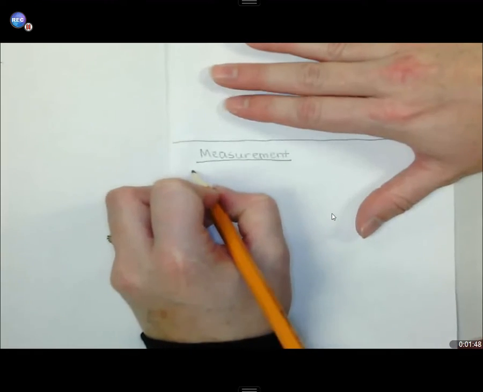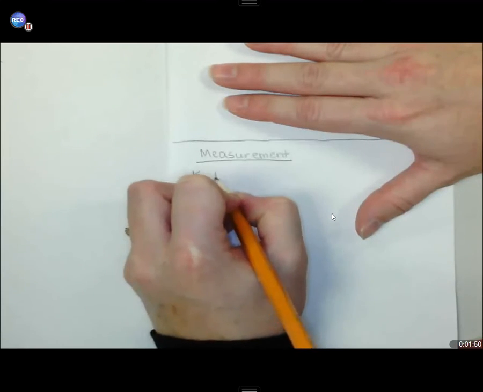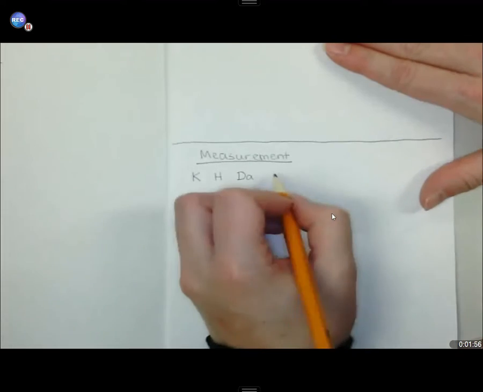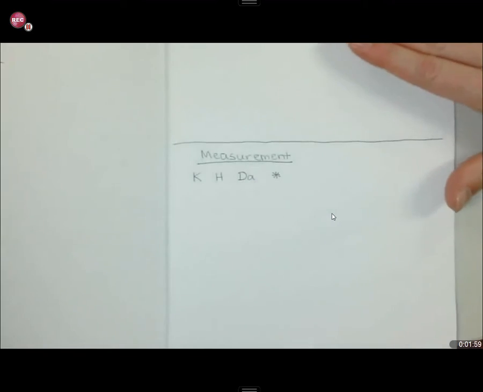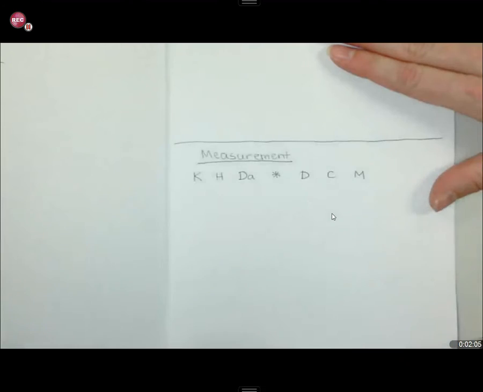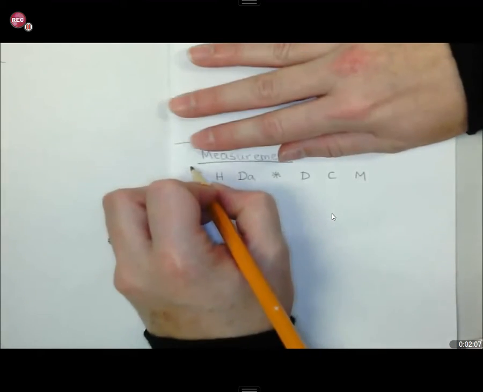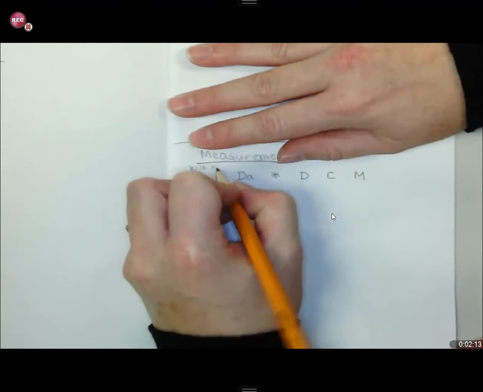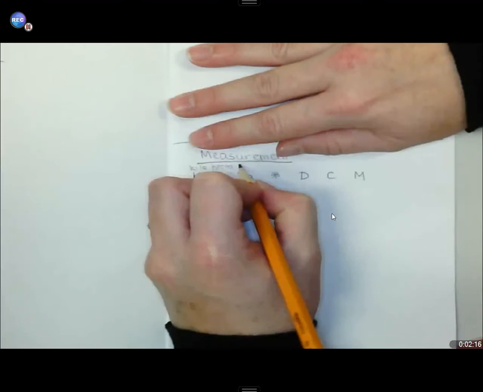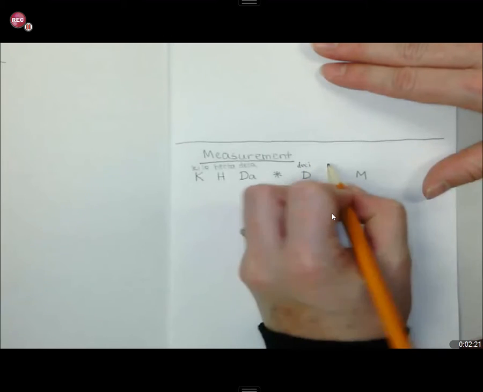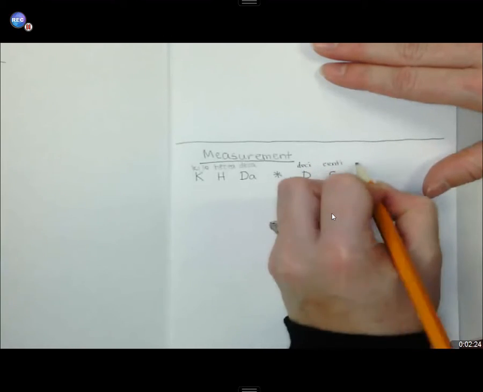And to do that, we had a saying to help us out. We had King Henry danced, which means deca, merrily, lazily, or gracefully, down Center Main. Okay, so I know I wrote kind of small. This is kilo. This is hecta. This is deca. This is deci, centi, and milli.